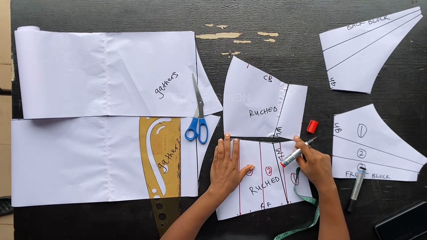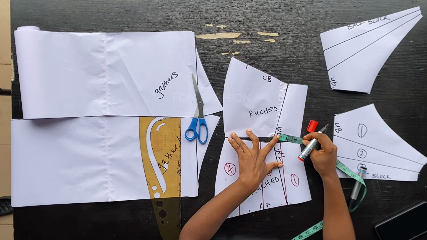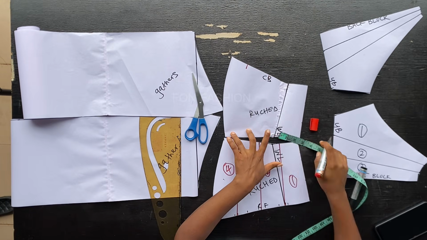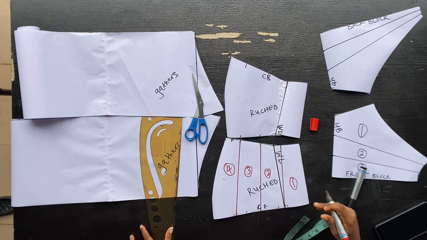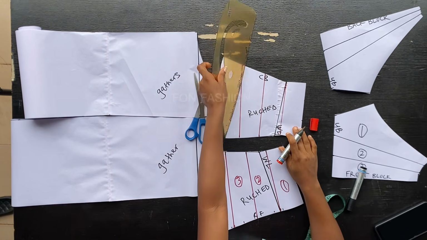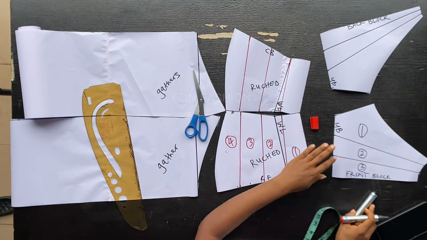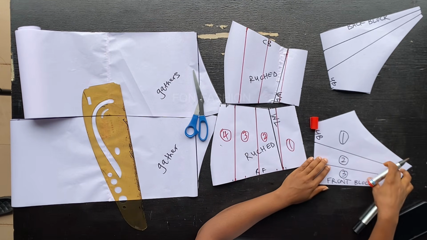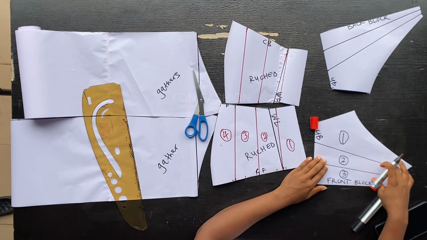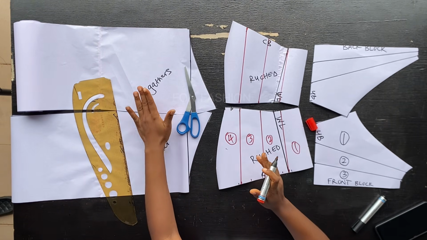On this side, remember I have 9. I'm going to divide 9. So I had 2.25. I'm going to go ahead and mark down the 2.25 and then connect. This is for the ruched effect at the waist area. And then this one will be for the slashing and spreading at the upper part of the bodice, and the down parts will now be gathers.